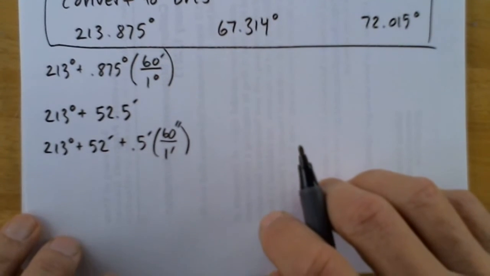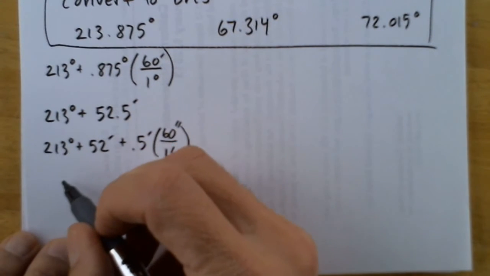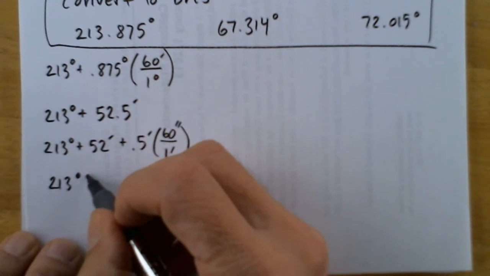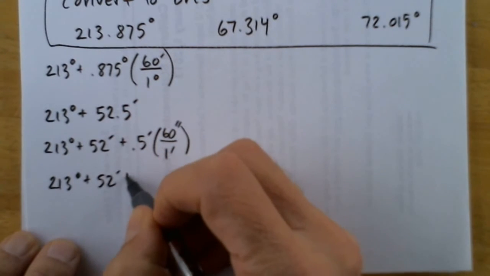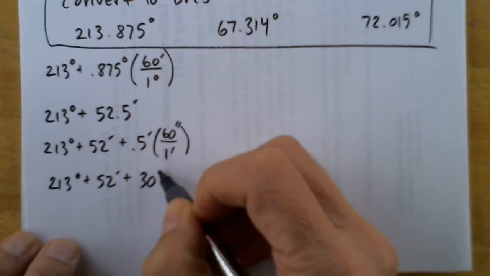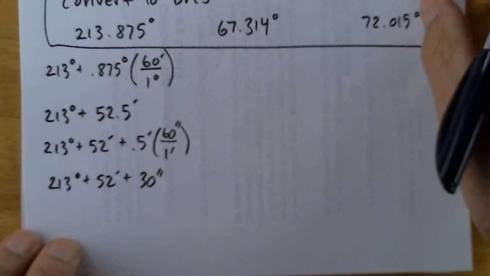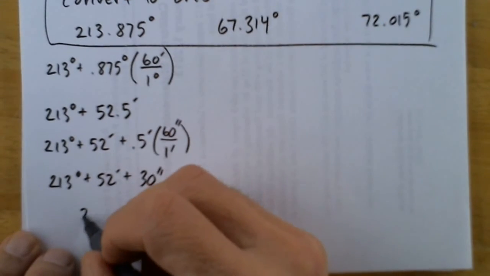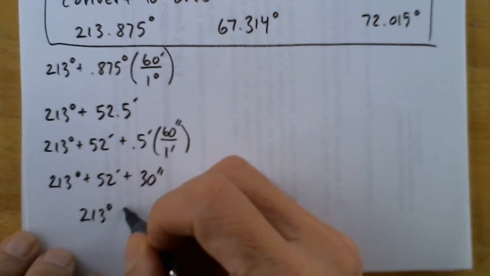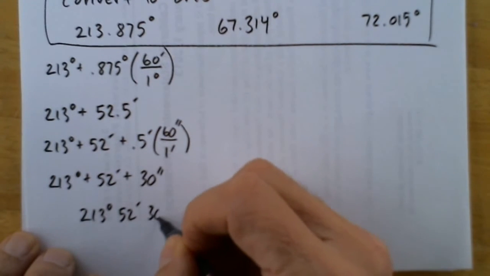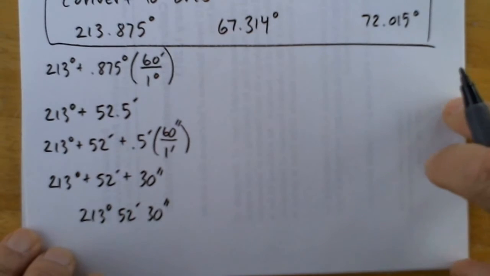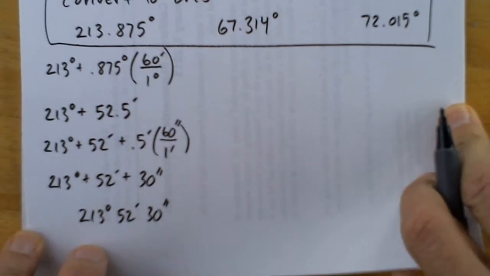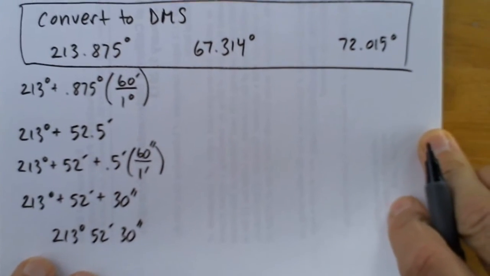So then we have to multiply 0.5 times 60, and we'll have 213 degrees plus 52 minutes plus 30 seconds. And we would write it as 213 degrees, 52 minutes, 30 seconds. All right, pause and try the next one.